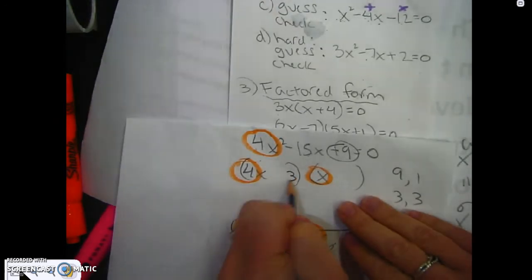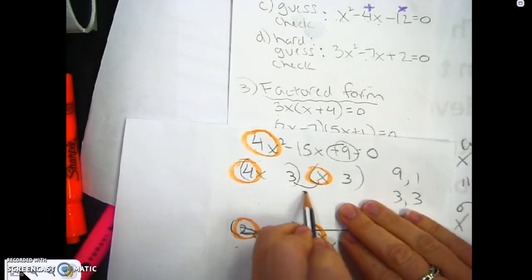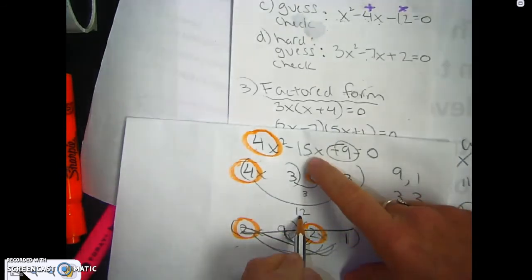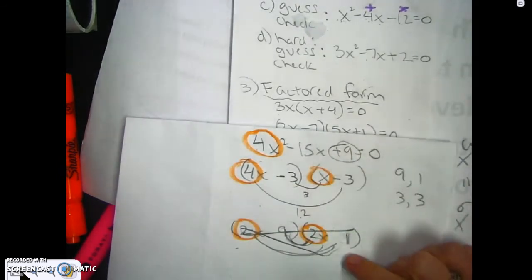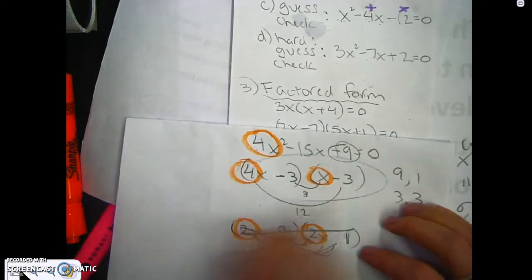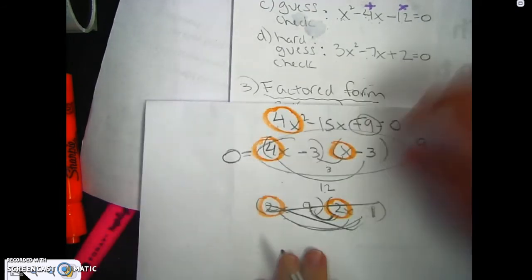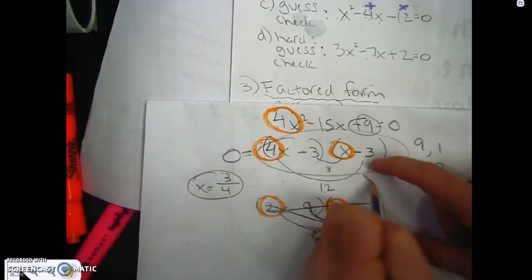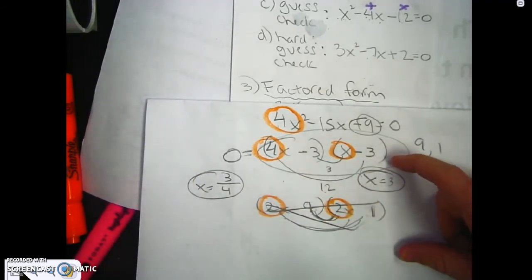So now I'll try this. 3 and 3. This is 3x, and this is 12. If I add 3 plus 12, it gives me 15, but only if they're both negative. So this is my answer. I set it equal to 0. Add 3, divide by 4. Add 3, and I'm done.